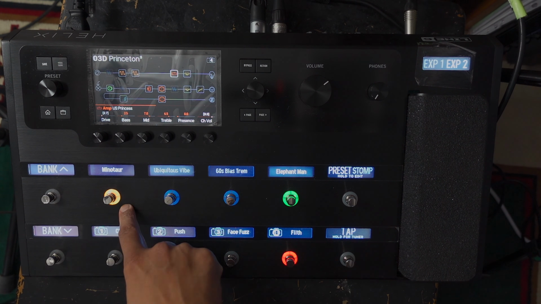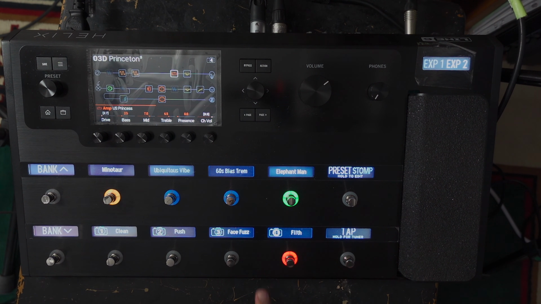Yeah, I've added the Clon, and I believe that's, yeah, the Elephant Man delay. So it is, as the name suggests, very filthy.